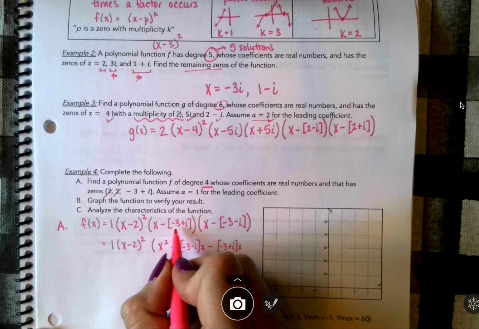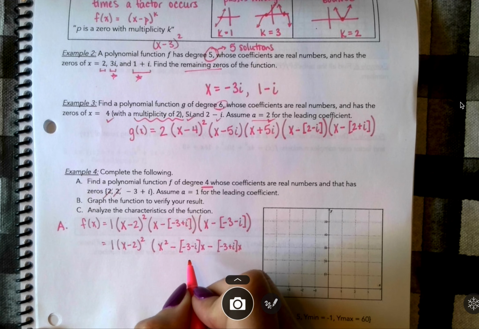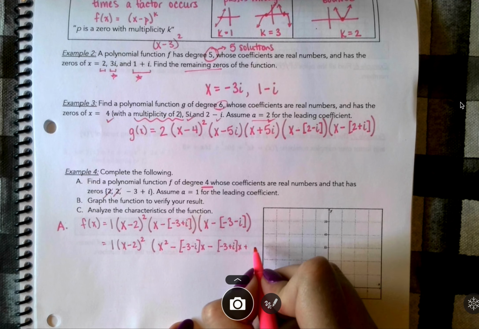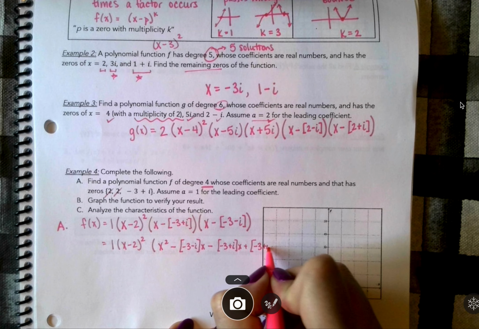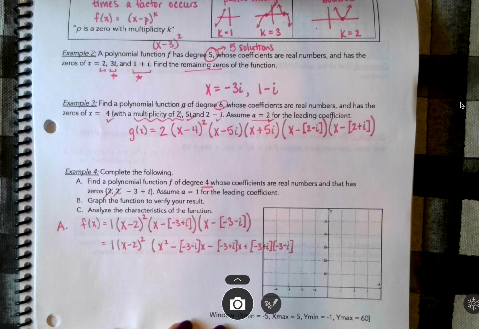And then my last would be this imaginary times this imaginary. Negative times negative would be positive. So plus, and then I'm doing, I ran out of room. Negative 3 plus i times negative 3 minus i. I'm so sorry for the space there.